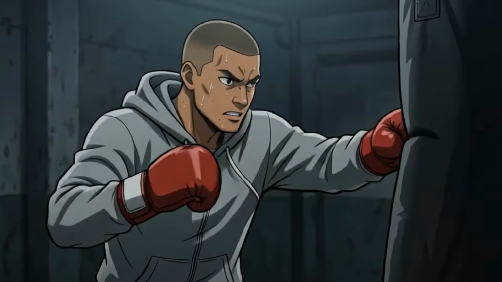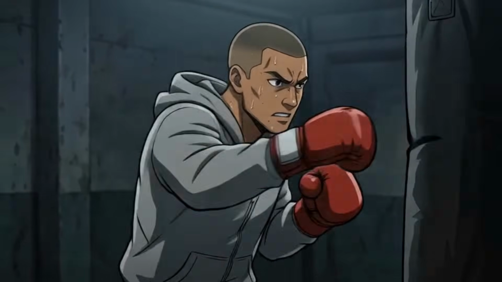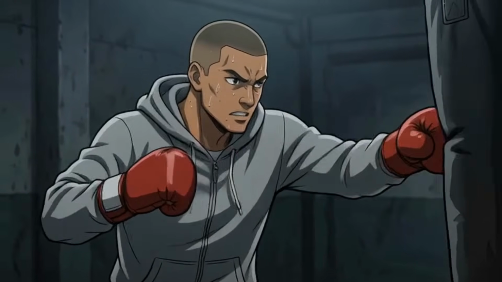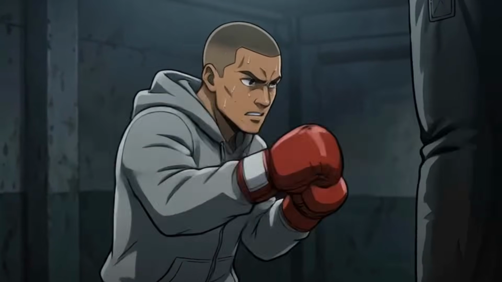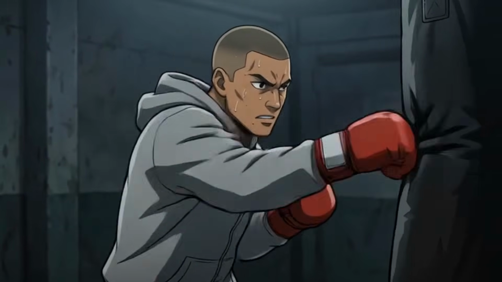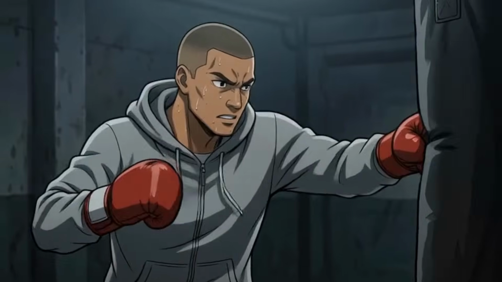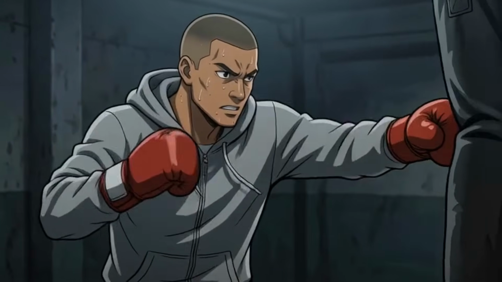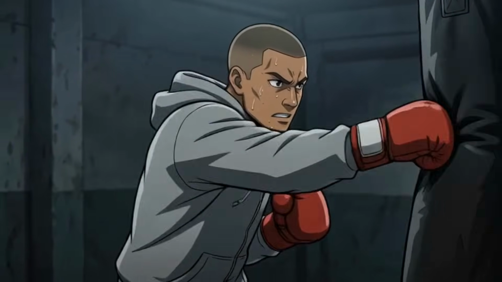Wow, just look at this. The way he's punching, it's not just random movement. You can actually feel the anger, the intensity, the determination, and that's exactly what I was aiming for. Earlier, most AI video models struggled with this kind of realism and emotion, but Seedance 2 really seems to have nailed it. Even the sound fits perfectly. Honestly, this is an amazing result.